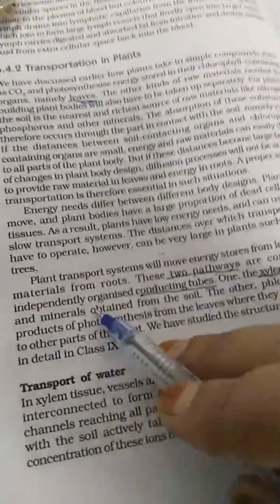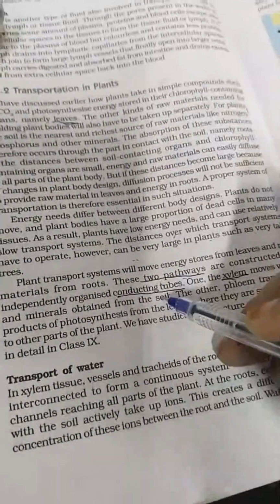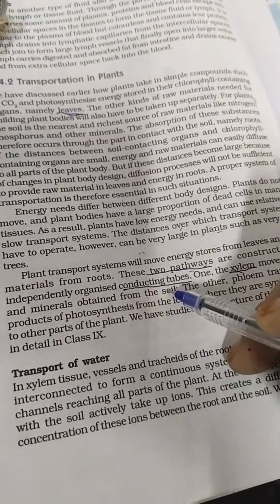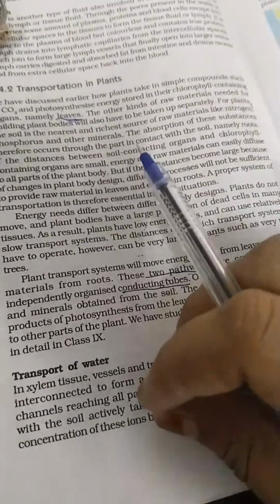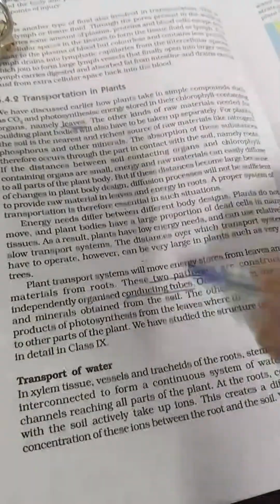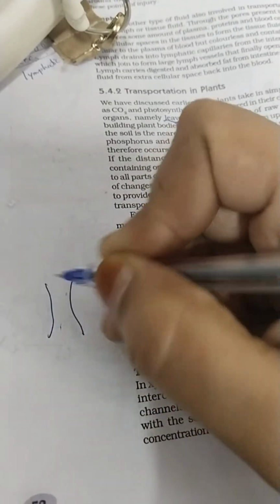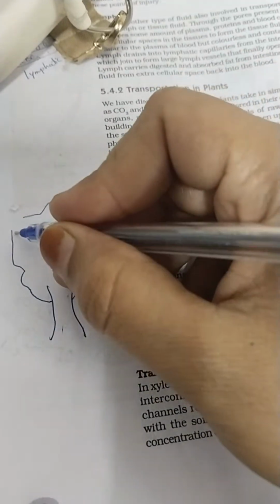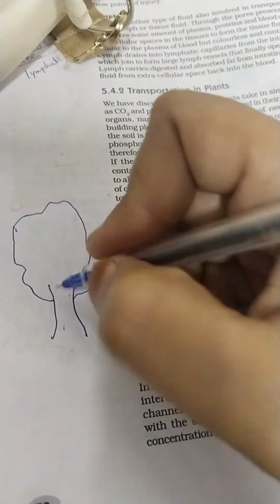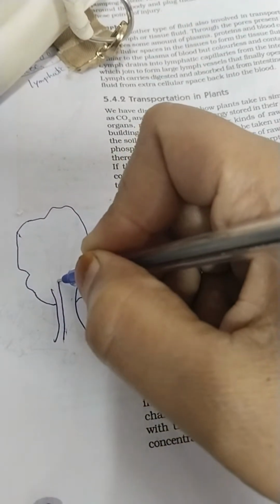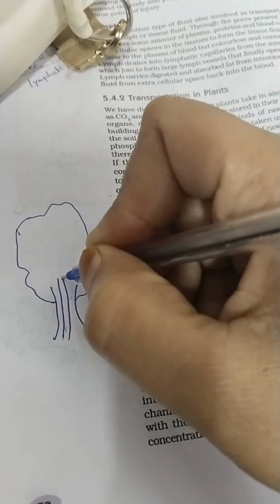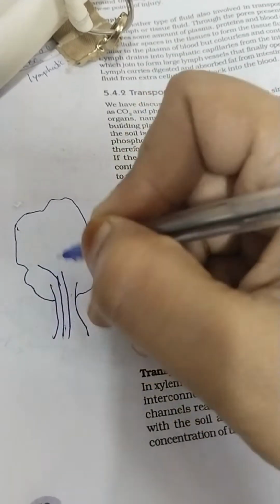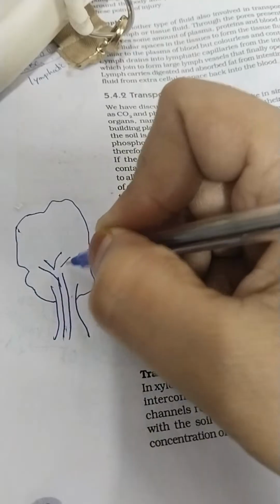the xylem, moves water and minerals obtained from the soil. Here the xylem carries the minerals as well as the water in a one-way pathway. Assume that this is our plant, and two tube lines are present, but one is only in one way.